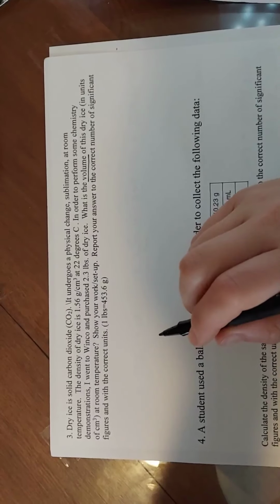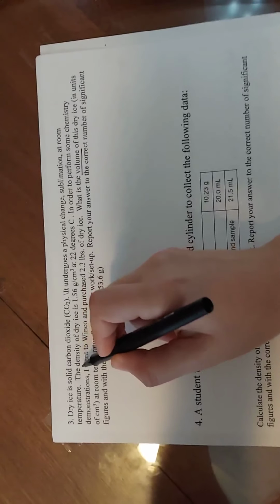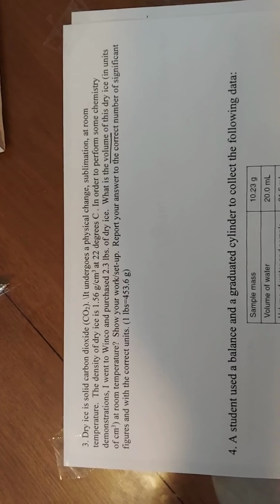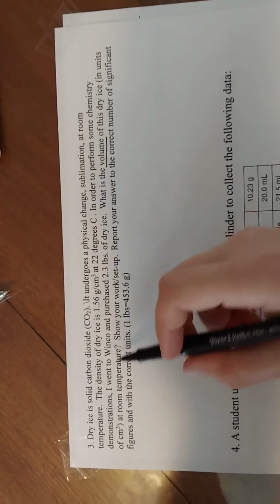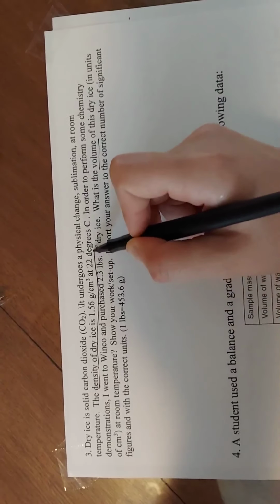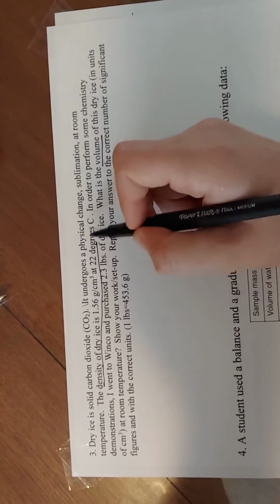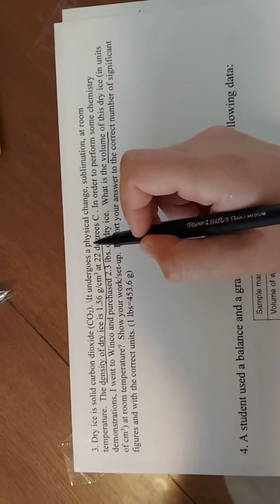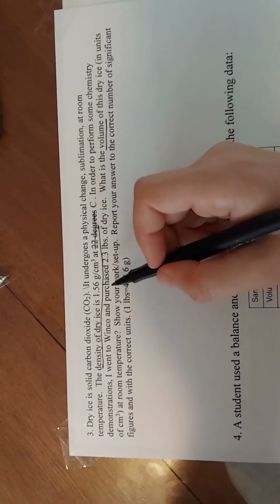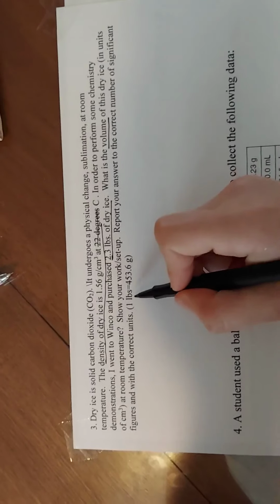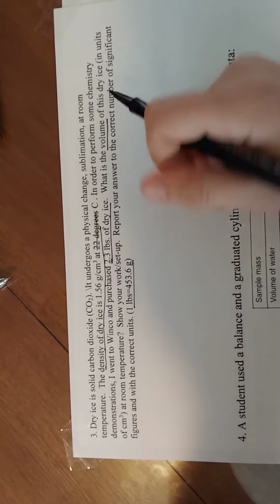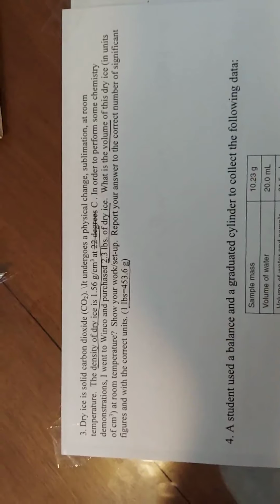Okay, so looking at the question, we are given the density of dry ice. I don't really have to consider the temperature for that. So I will use this. What we are given is 2.3 pounds of dry ice, and then you kindly gave us 1 pound equals 453.6 grams.